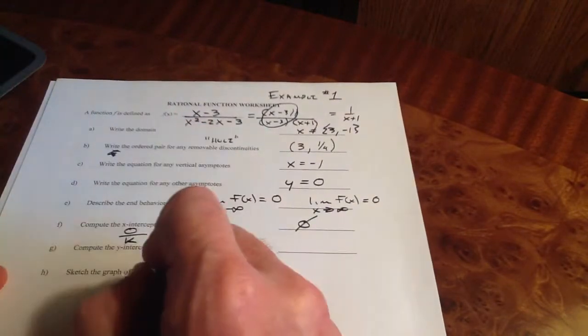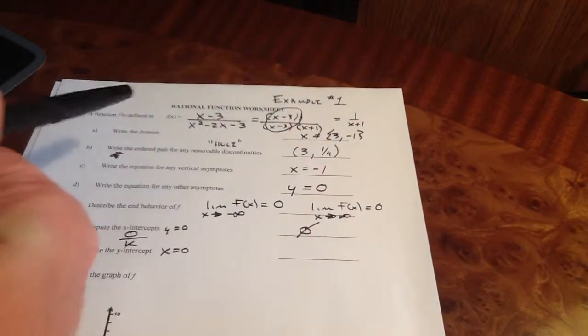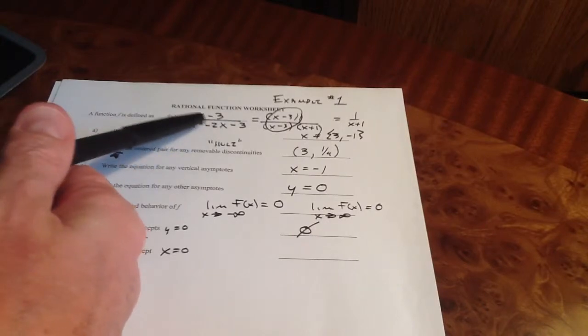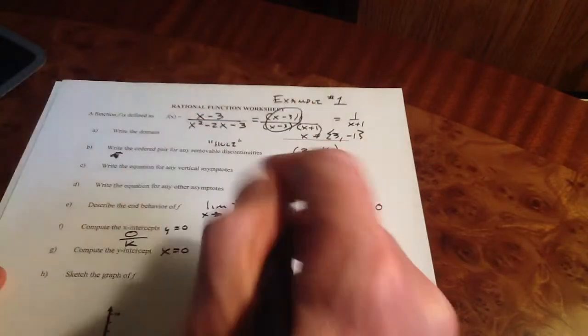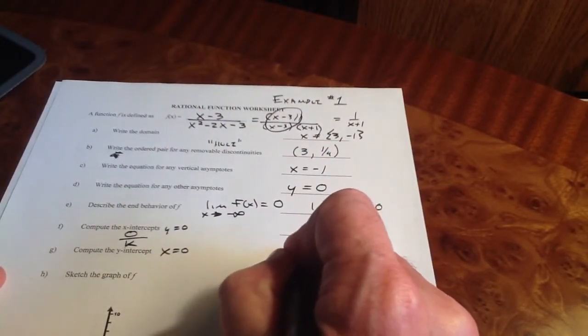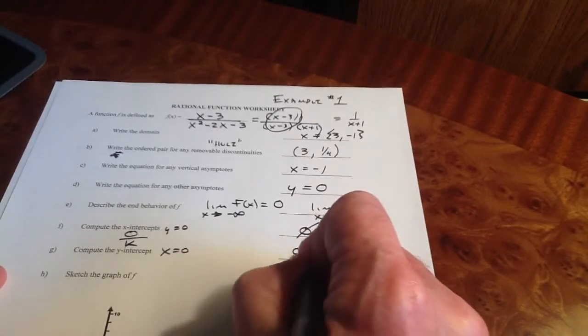Compute the y-intercept, that would mean x equals 0. And if x equals 0, that's going to be -3 over -3, or 1. When x is 0, y is 1.